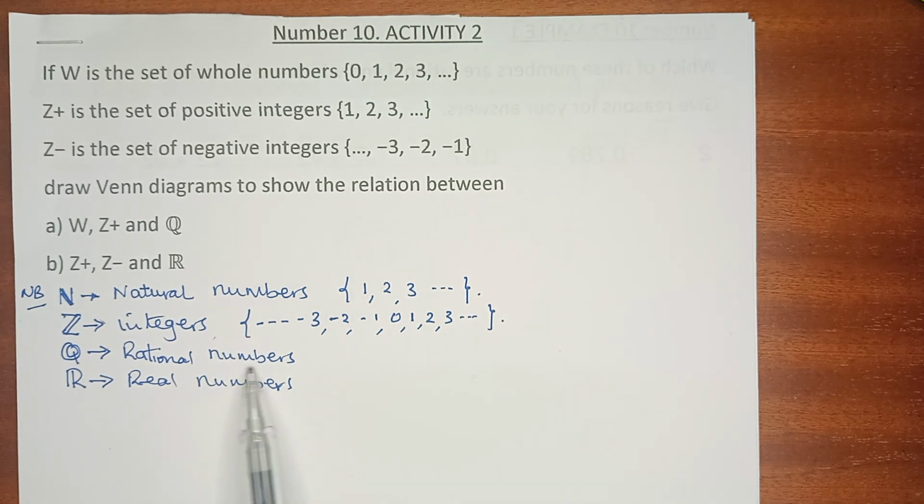What about rational numbers? Rational numbers are the numbers that terminate. They include the whole numbers, the recurring decimals, and numbers that can be expressed as fractions. Rational numbers do not include irrational numbers. Irrational numbers are the numbers that when you write them in decimals, they do not terminate and they do not recur.